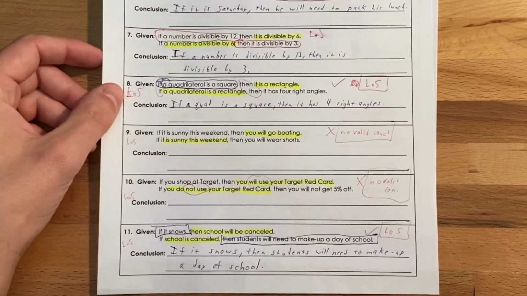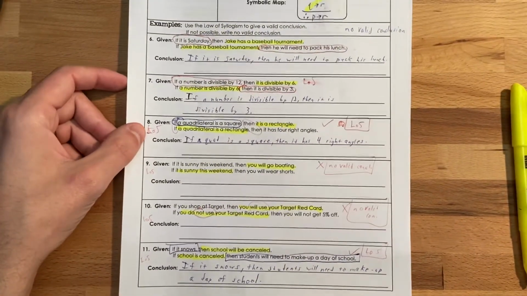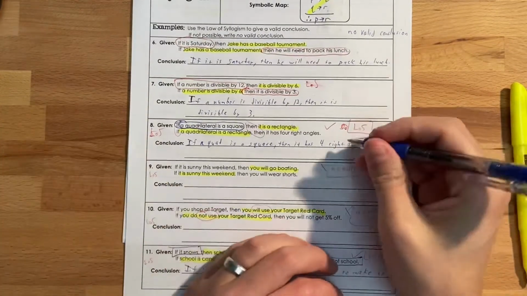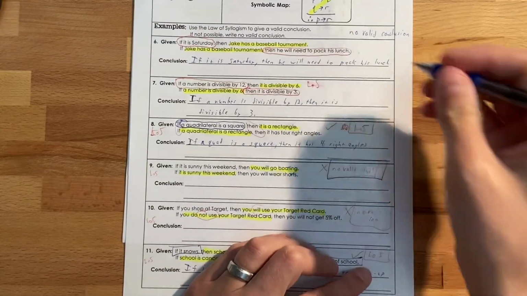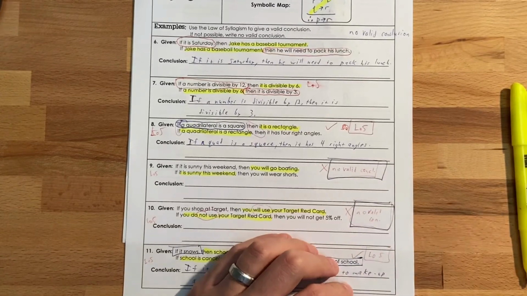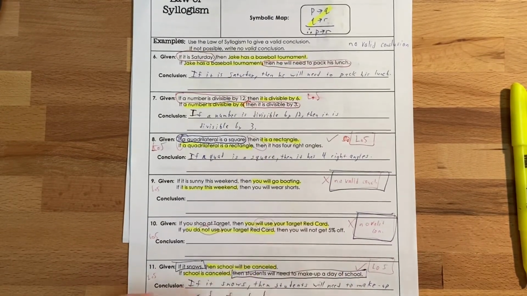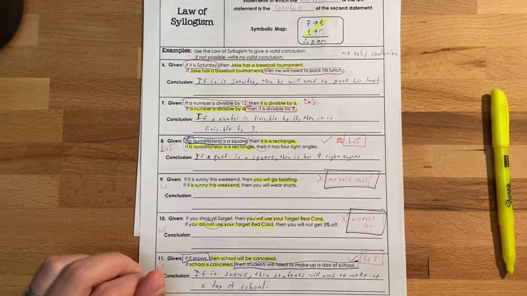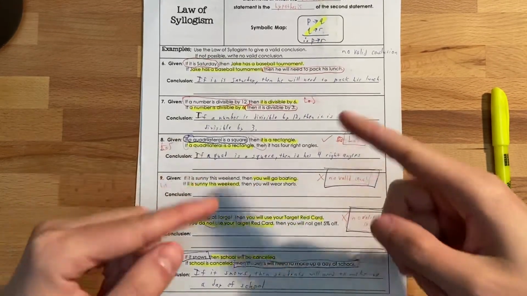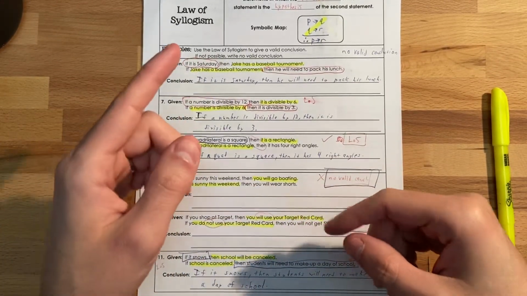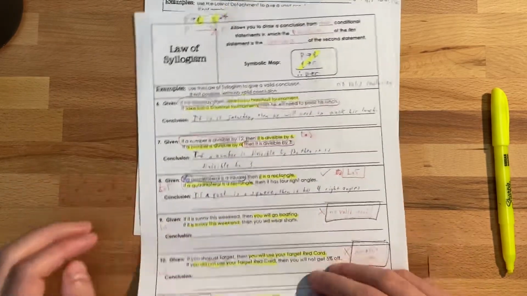When it's no valid conclusion, you don't have to write a conclusion because there is no valid conclusion. So you would literally just write that. No valid conclusion. All right, hopefully that makes sense. Like I said, make sure you are trying to be able to tell apart the law of syllogism and the law of detachment, of when to use which.